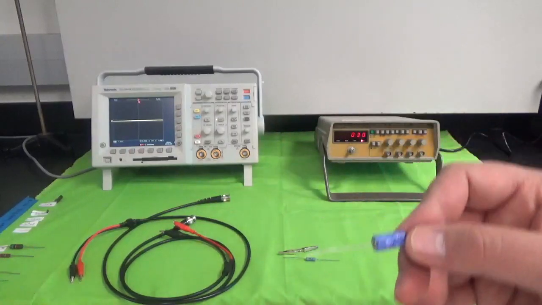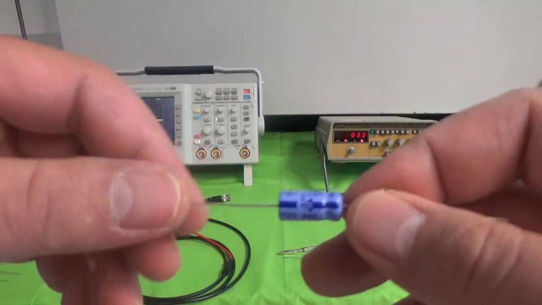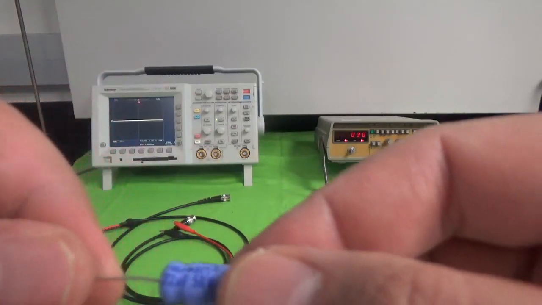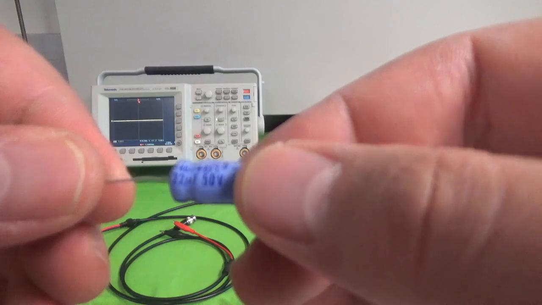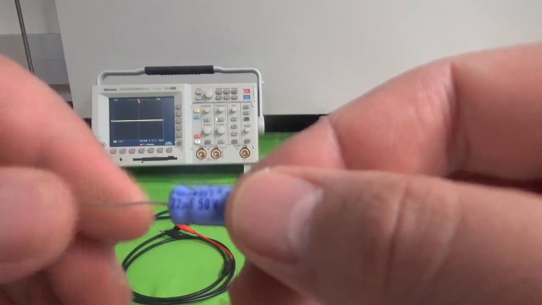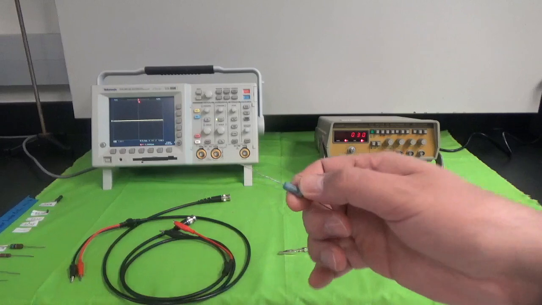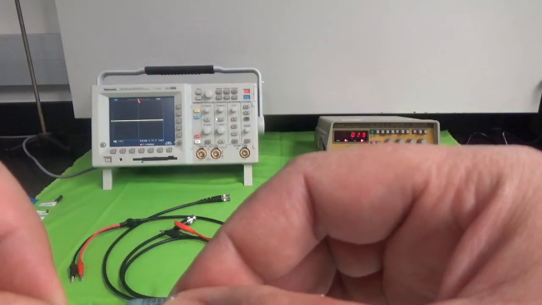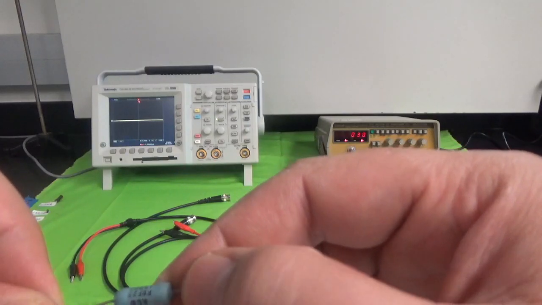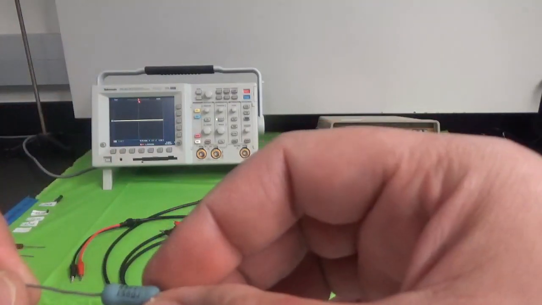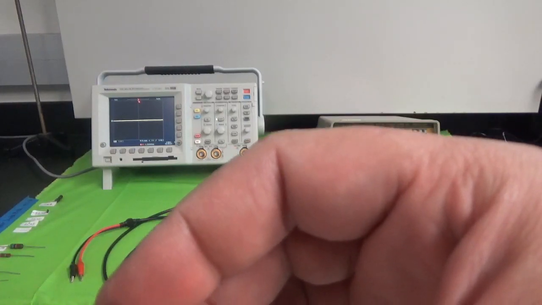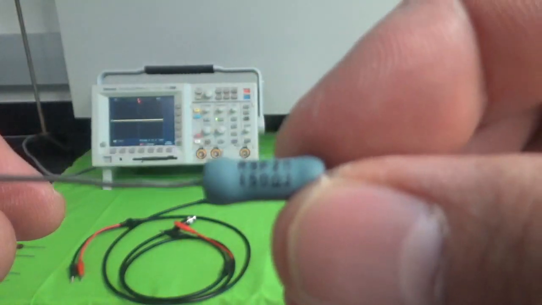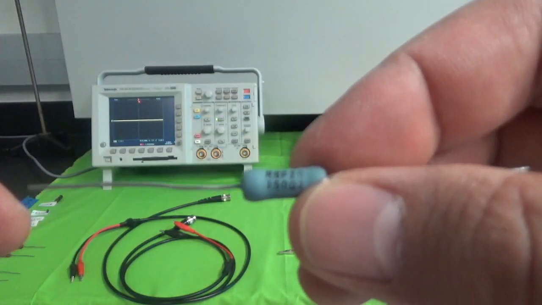I will show you the 22 microfarad, you can find it right here. And this resistance should be 150 ohms. Hopefully it is clear.